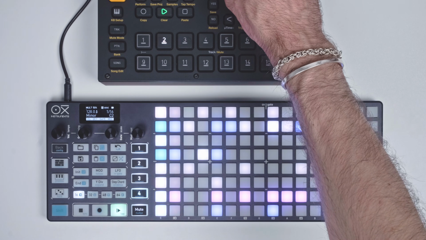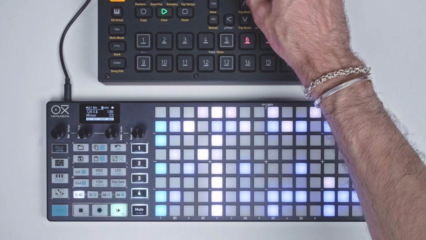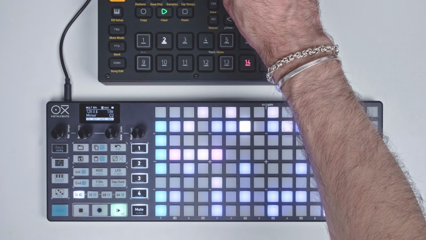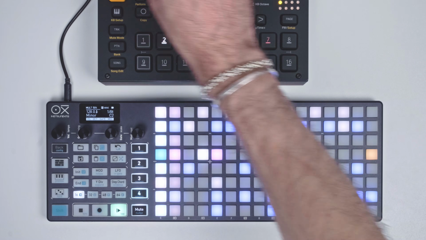Hello everyone! This time we're going to explore the basic functionality of the multi-track mode of OXI One. It's great for sequencing drums, monophonic melodies, experimenting with polymeter, and generating new ideas.